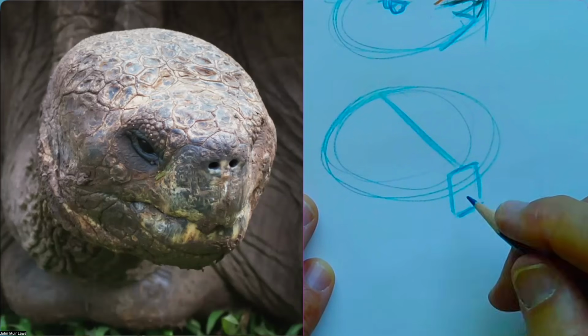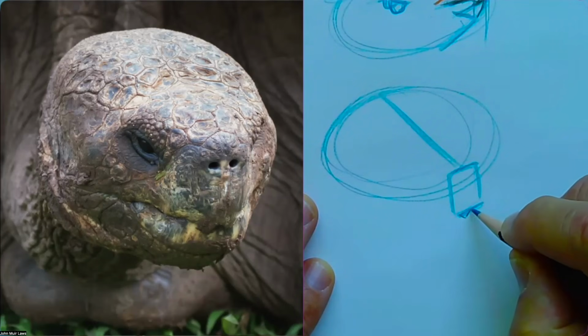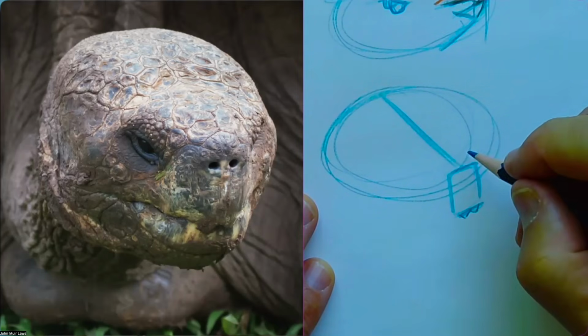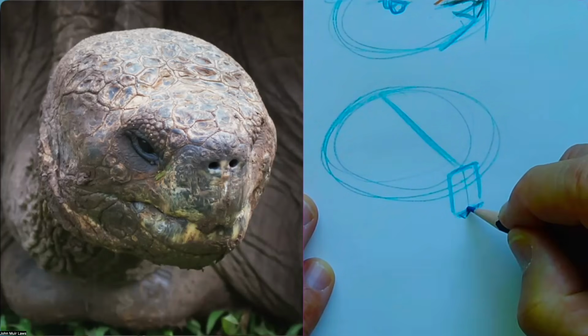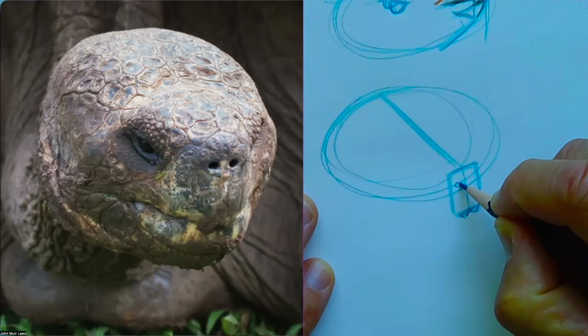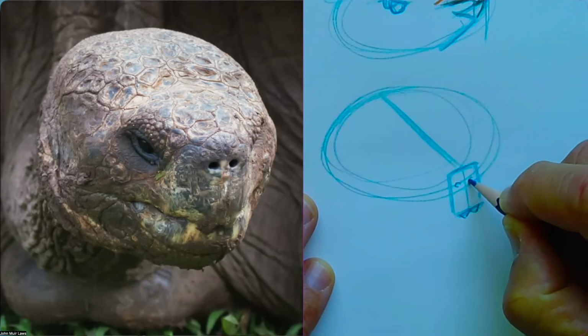And that's where at the bottom of that, those two little spots are up in here. That's where I'm going to have my little nostrils.